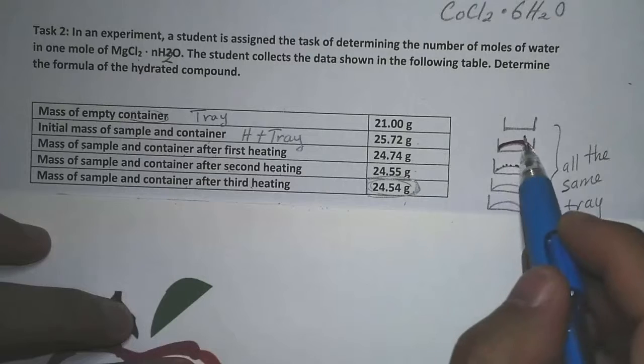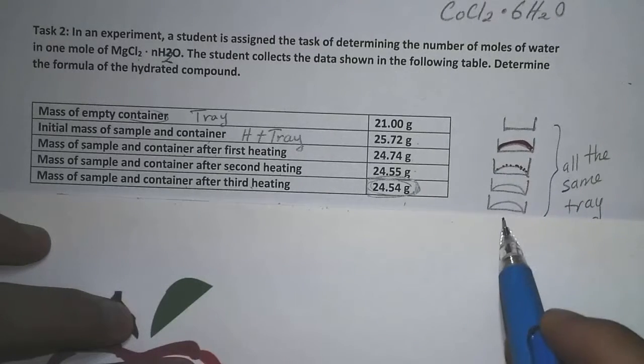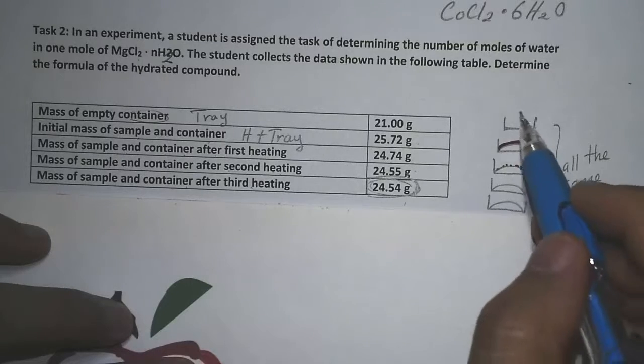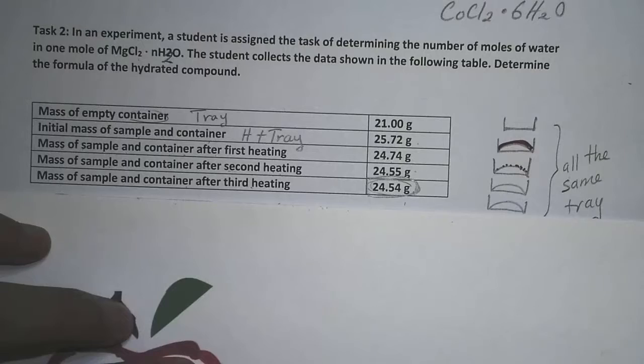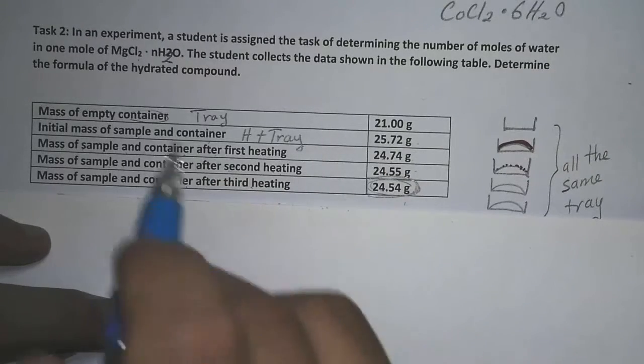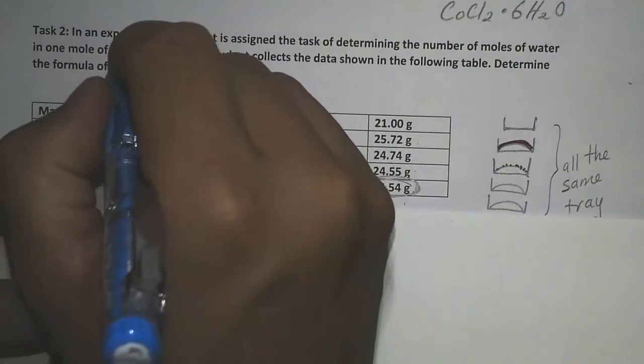Now let's visualize our data. First of all, notice how I drew it out: the red part represents the water in the hydrate. All the data has the tray in it, so this particular student did not zero out the mass of the tray. So when we try to solve, of course, we need to solve two things. One is going to be... oh, this one is supposed to be calcium chloride. My bad.